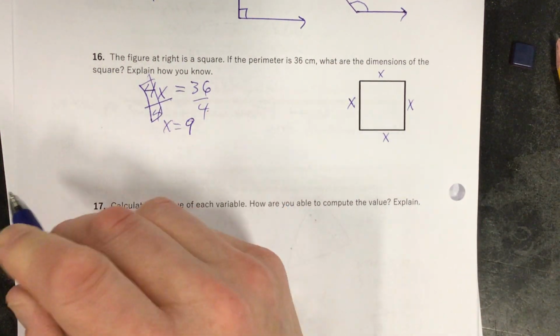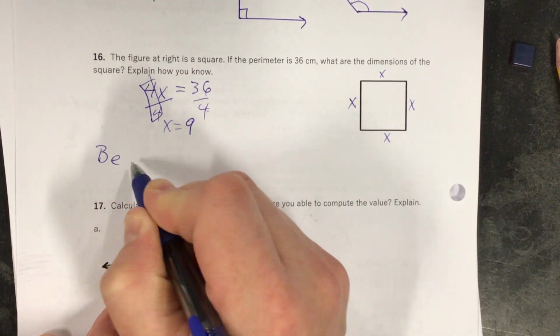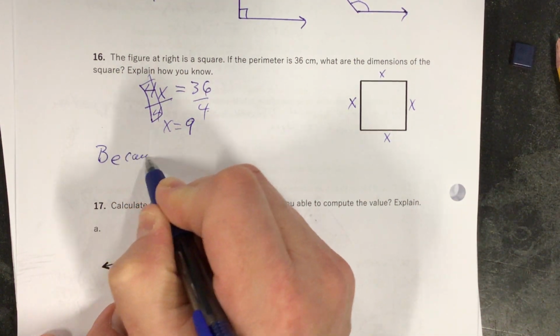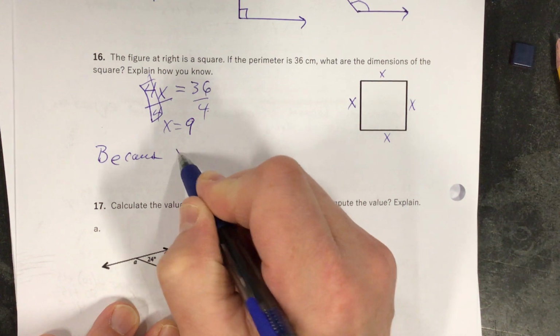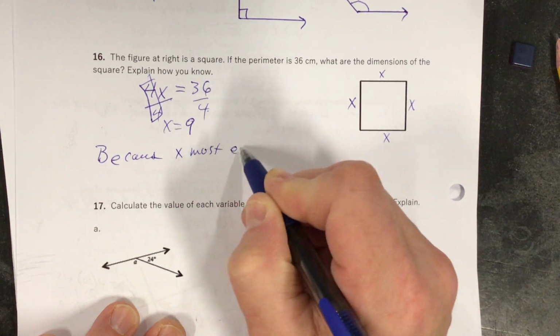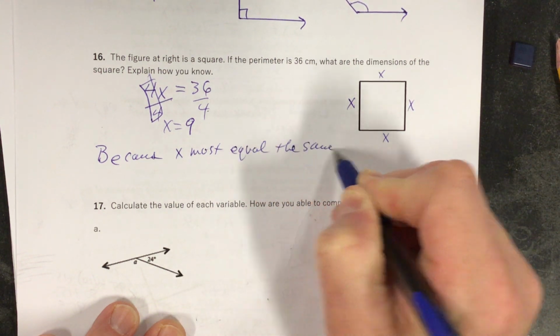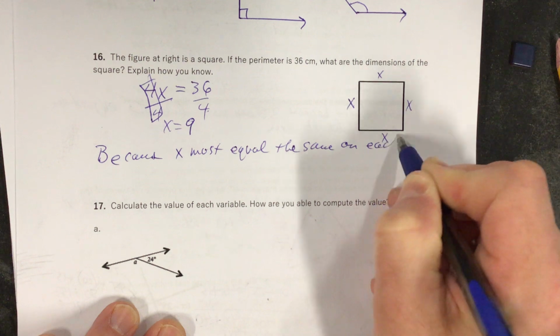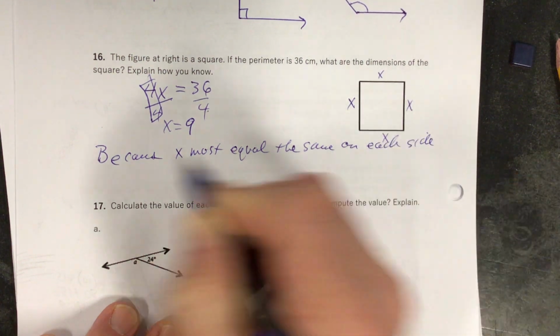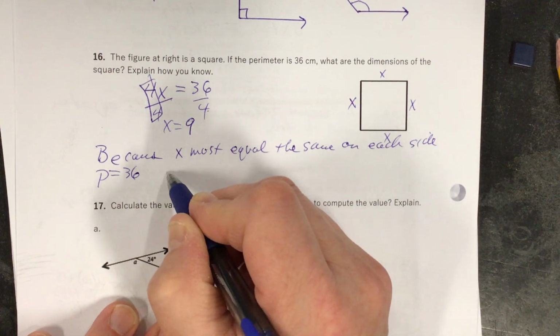Okay? Explain how you know. Well, you can say all kinds of different things, but I can say because x must equal the same on each side. Perimeter equals 36.